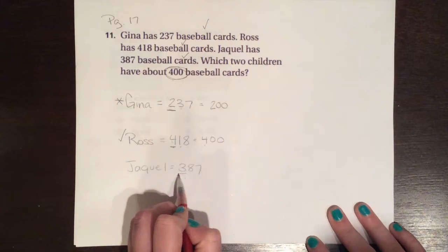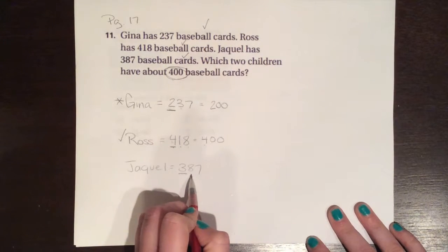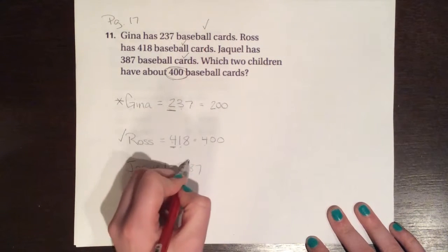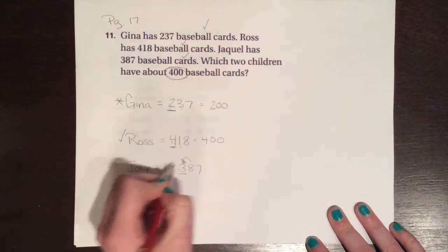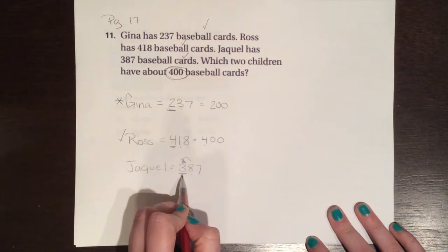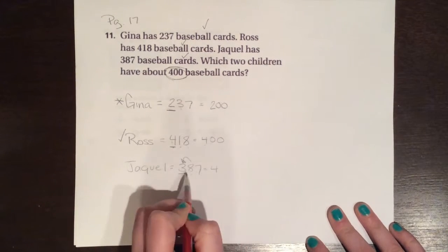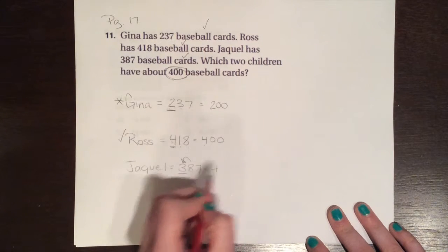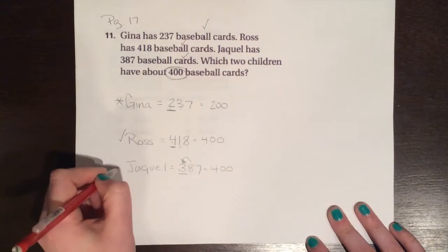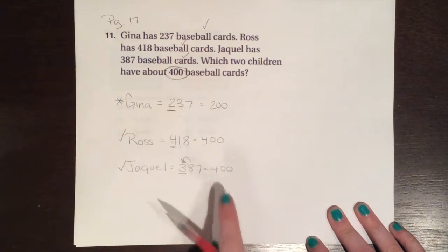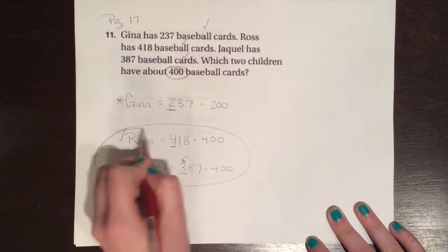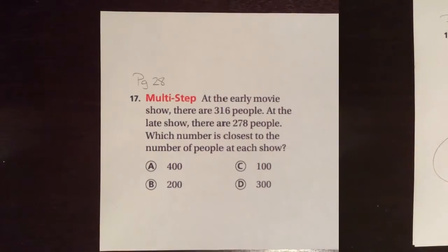We're going to go ahead and underline that hundreds place. We're going to look at the 8 right here in the tens place. Now the 8 is 5 and up. So that means that this 8 is going to change this 3 to a 4. And then we're going to replace the 10 and the ones with zeros. So Jaquel also has about 400 baseball cards. So the answer to this question is Ross and Jaquel.